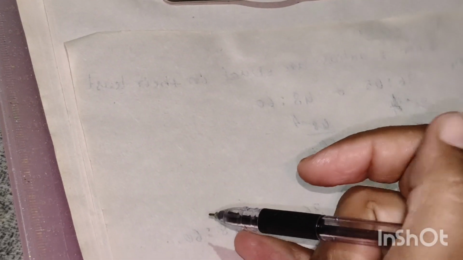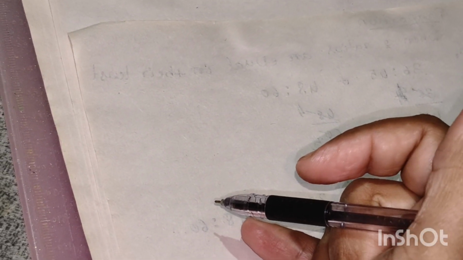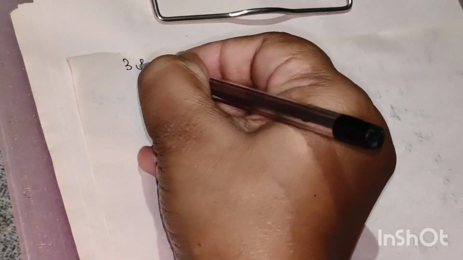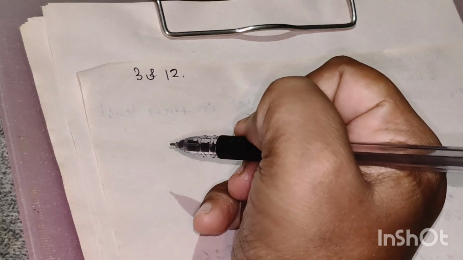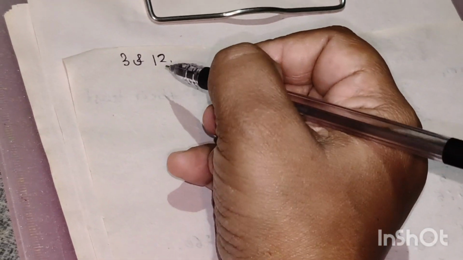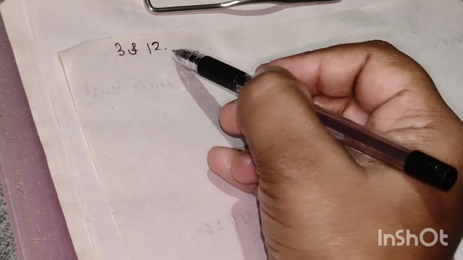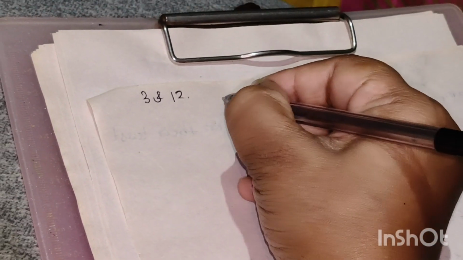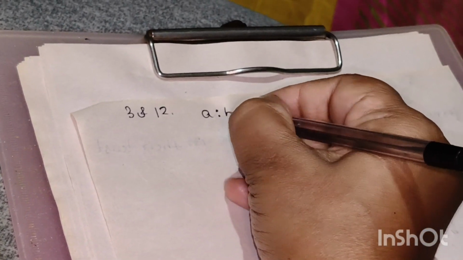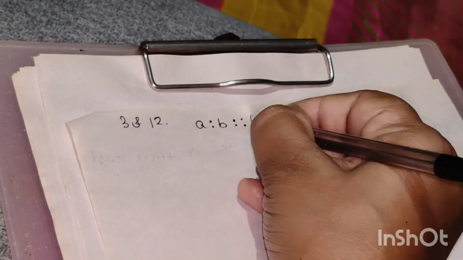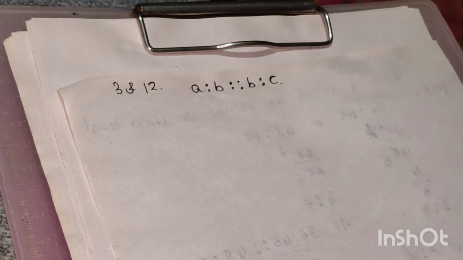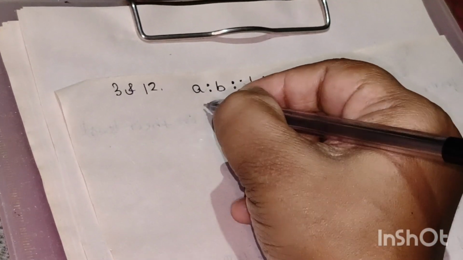And there is another method for finding the mean proportion. So that means we find the mean proportion of 3 and 12. We know that in mean proportion, we generally write the proportion in the form A is to B is proportion to B is to C. So here A means 3.